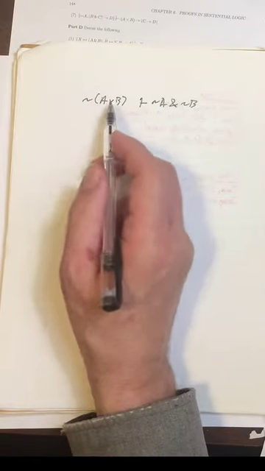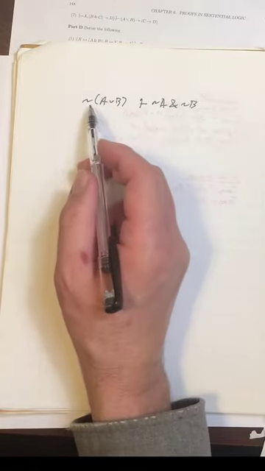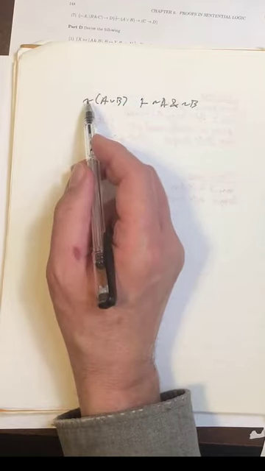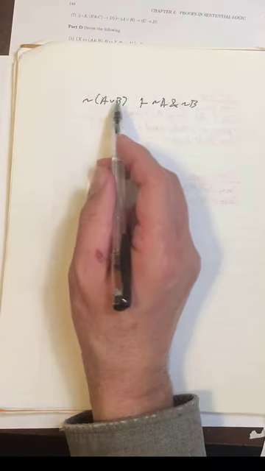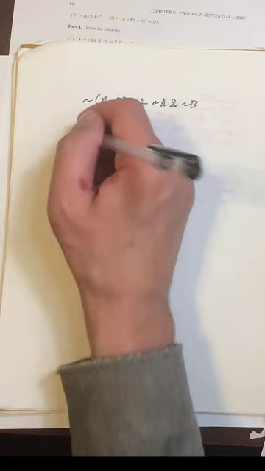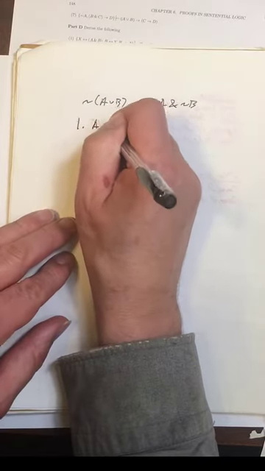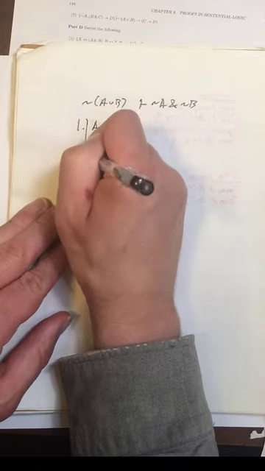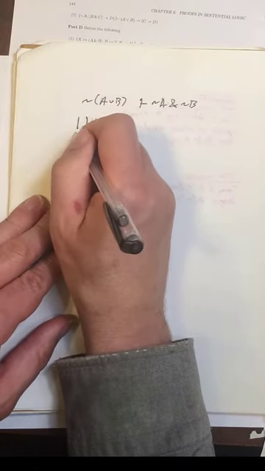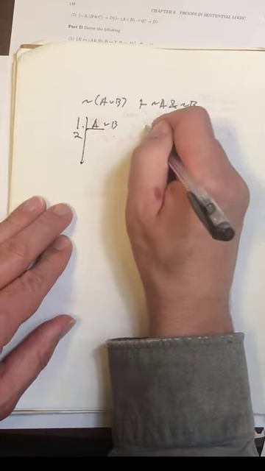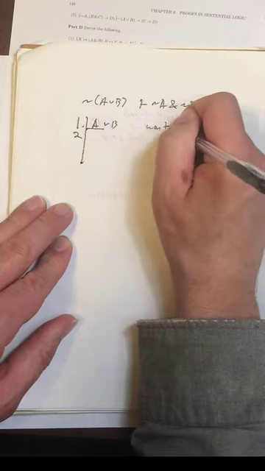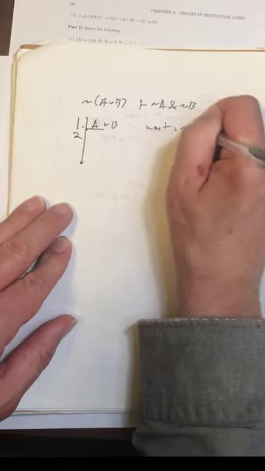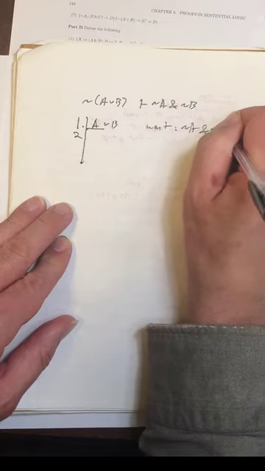This is kind of like a distribution rule for logic, but what happens is when you distribute the negation, a disjunction turns into a conjunction, and vice versa. So 1, not (A or B). Want not A and not B.